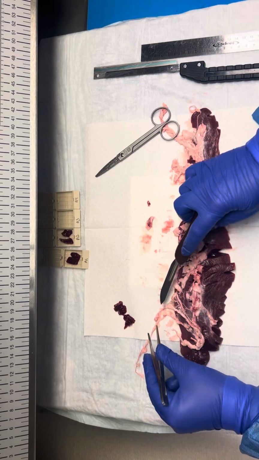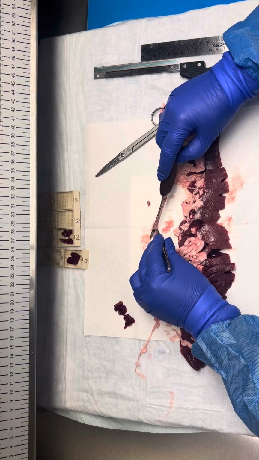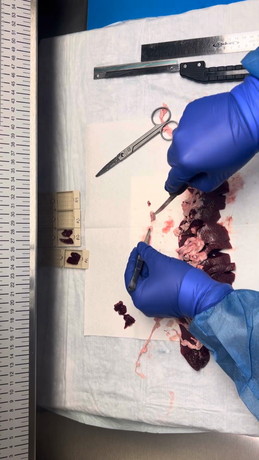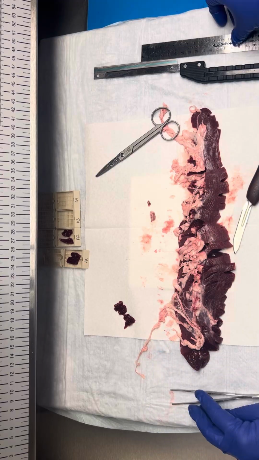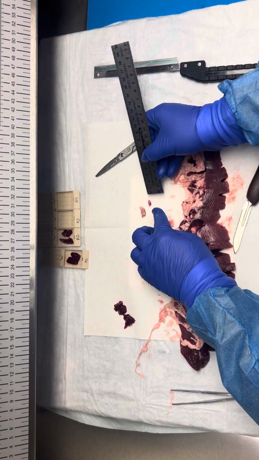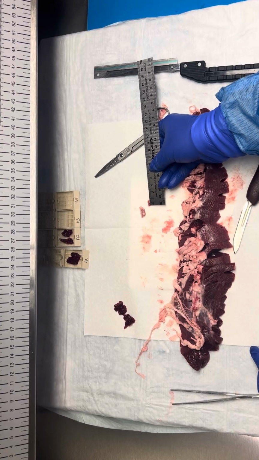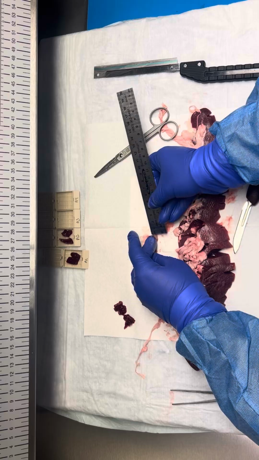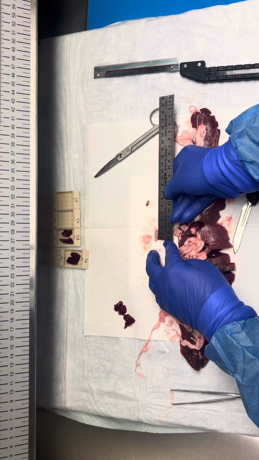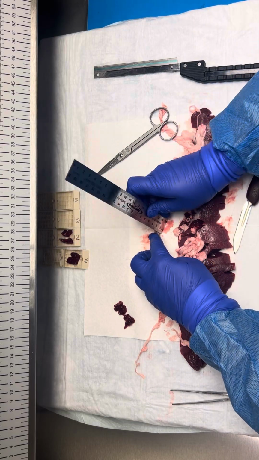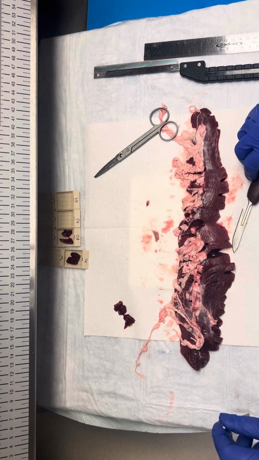So now we have these two lymph nodes, so what we'll do is we'll measure these in 3D and submit them entirely. So I have two tan, red to tan, brown possible lymph nodes that measure 0.8 by 0.3 by 0.2 centimeters and 1.5 by 0.8 by 0.4 centimeters.